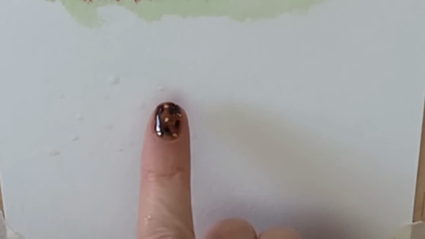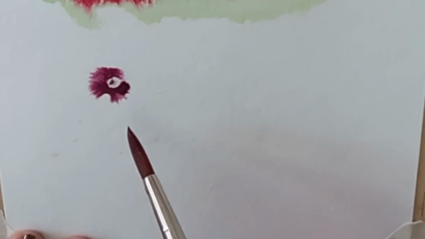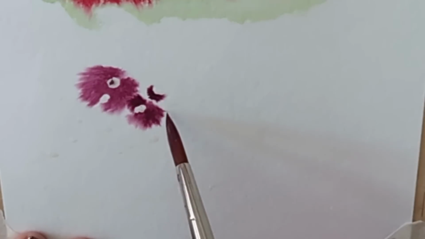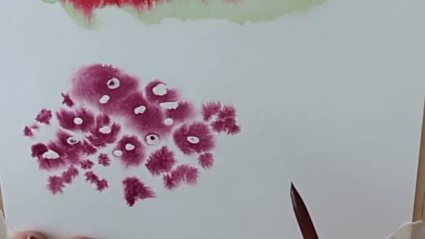And here I can just get an impression of perhaps a bush of flowers growing in a garden. Down here I've put some dots of masking fluid. You may not be able to see them, but you'll see them in a moment. And I'm going to wet the paper again. I've mixed more of a magenta colour this time, and let's place it near the masking fluid. And here we get a different look. I'll let this one dry and then show you what happens when we take the masking fluid off.